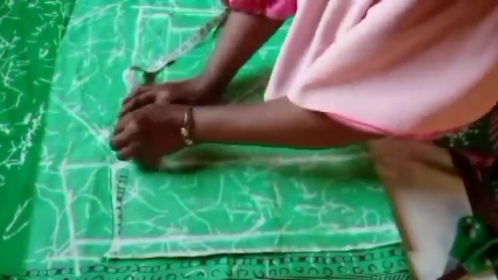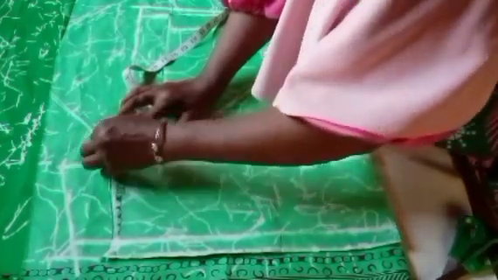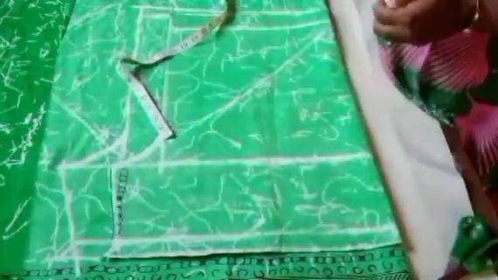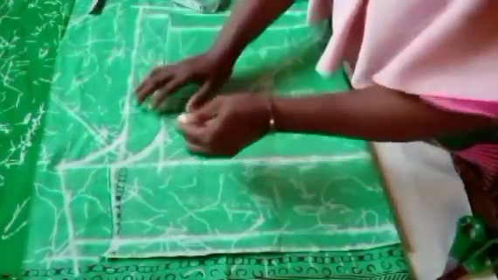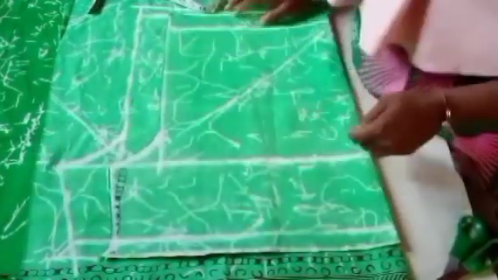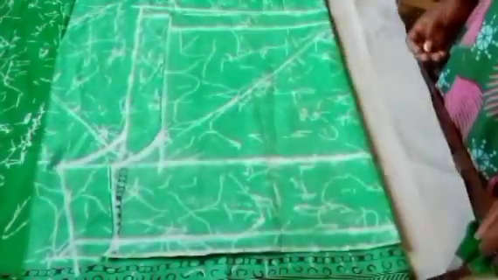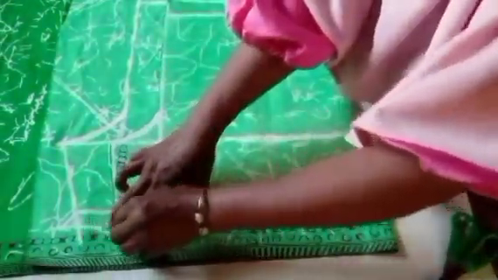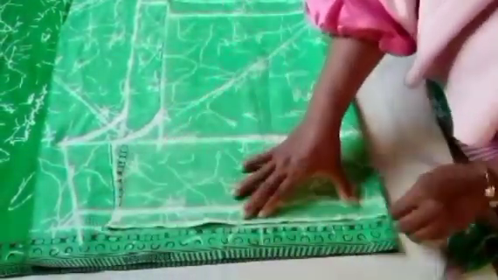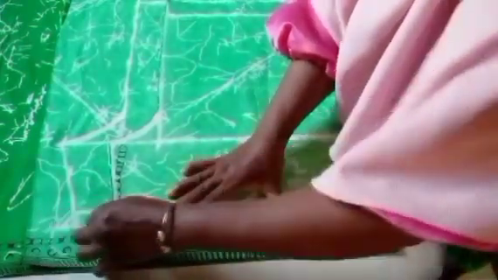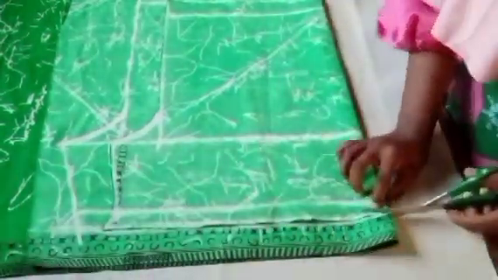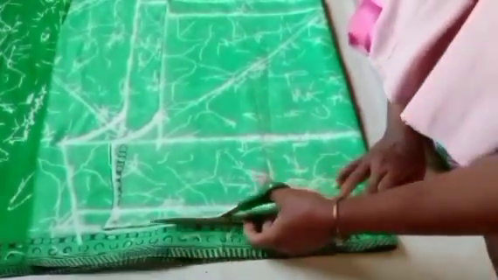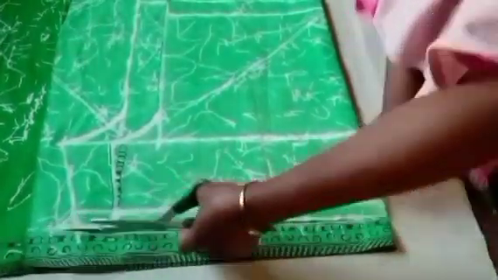Now the next thing is to draw my curve for the back of the knicker. I draw the curve for the crotch depth in the same way I drew the one for the front of the knicker. I now trace all the other lines onto the back of the knicker, and the next thing is to cut out my pattern for the back of the knicker.